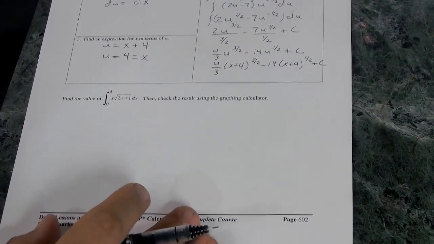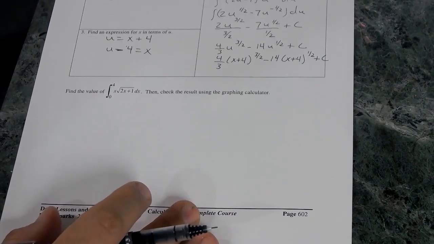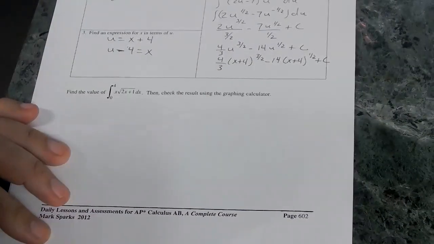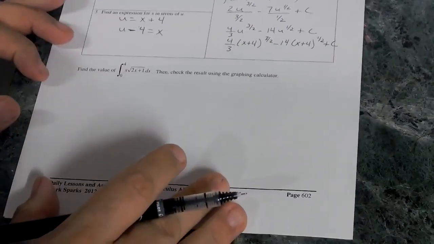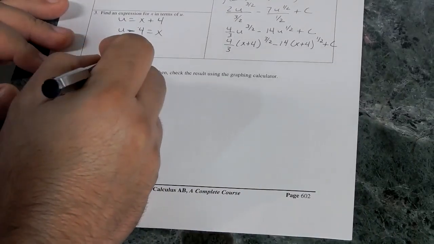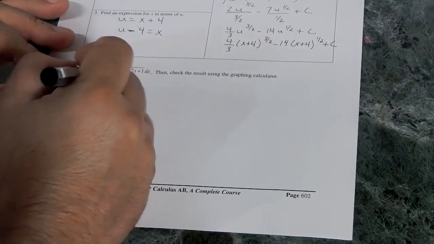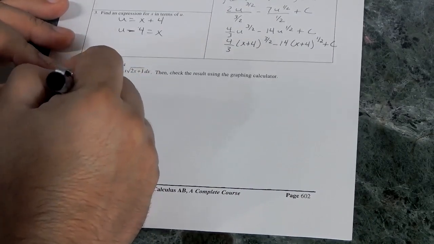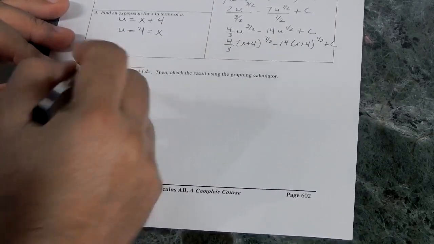And then finally, we have a limit here. Same thing. So I'm going to start here. Let u be your 2x plus 1, because that's the inside right here. Du is 2 dx.